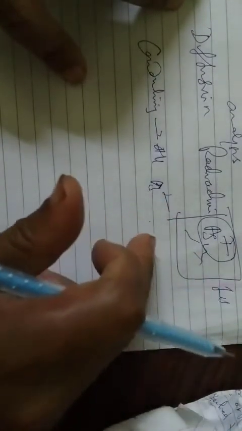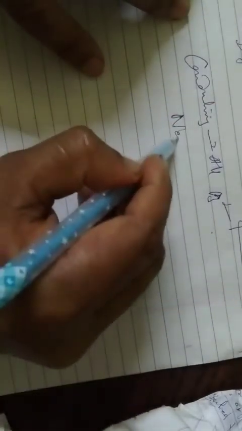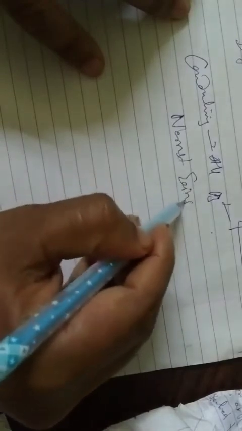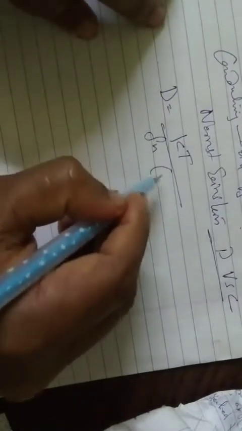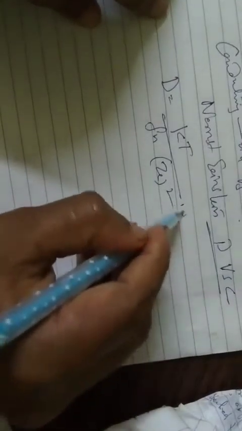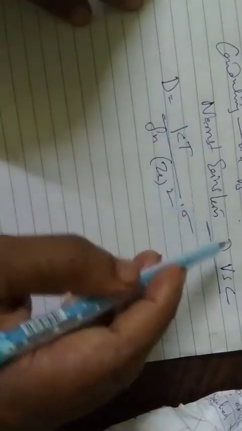According to the Nernst-Einstein relation, the self-diffusion coefficient relates to the conductivity: D is equal to kT by f N Z e square into sigma. This is the Nernst-Einstein formula, which correlates diffusion versus conductivity.